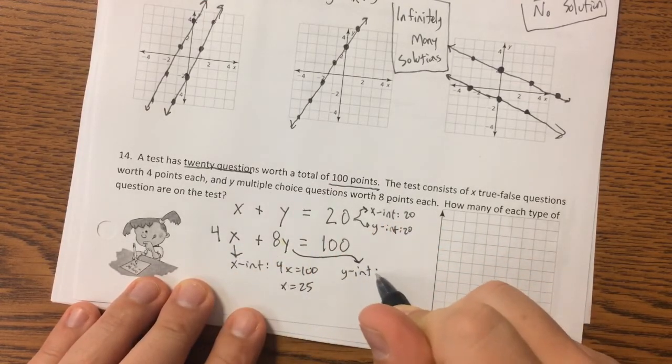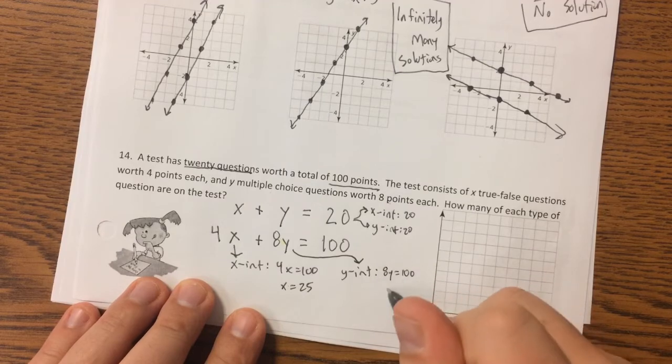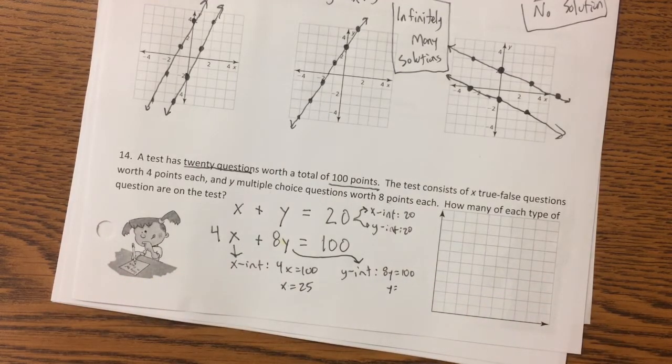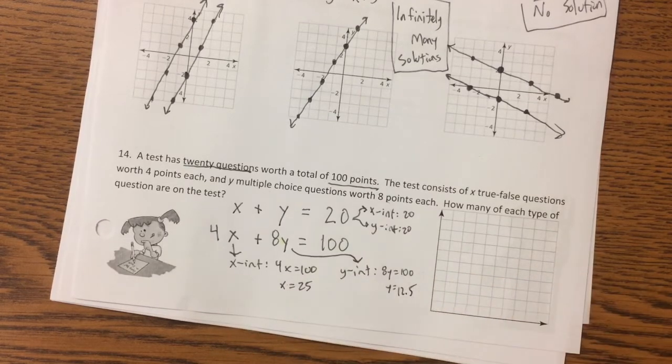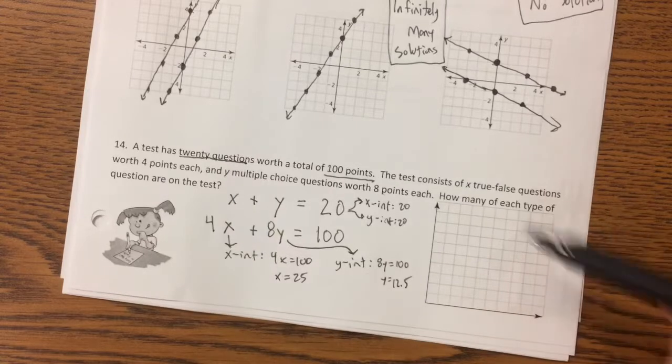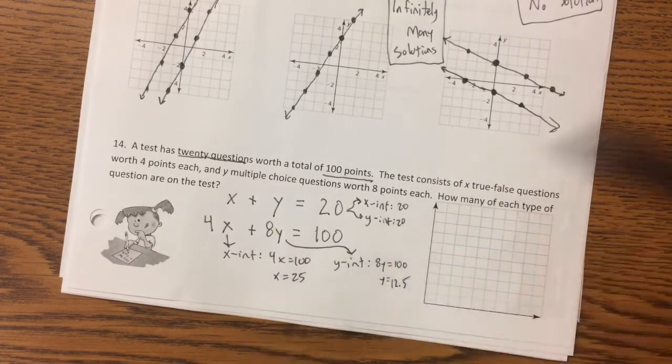And then for the y-intercept, we have 8y equals 100. Does 100 divided by 8 work out? Maybe it does. It's 100 divided by 8. Yeah, 12.5. That's half of 25. So let's try to graph this. All right, we'll start with the first one. So we have to go at least out to 20. Actually, we have to go out to 25.